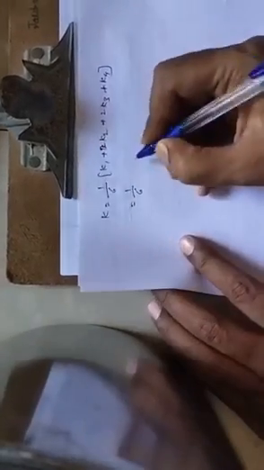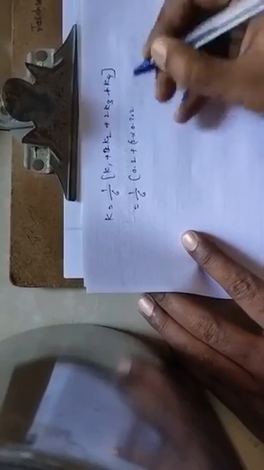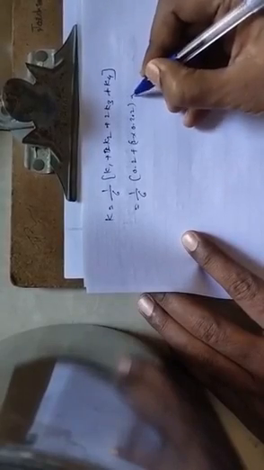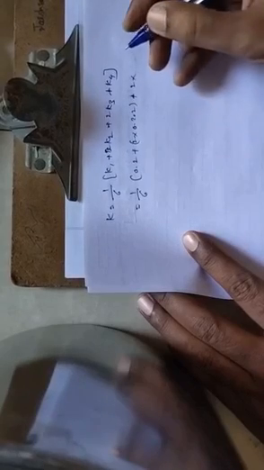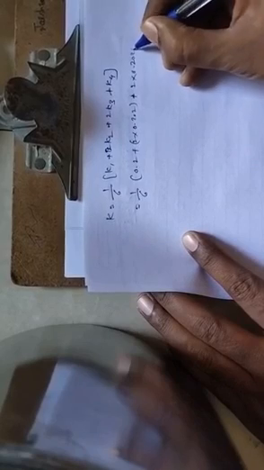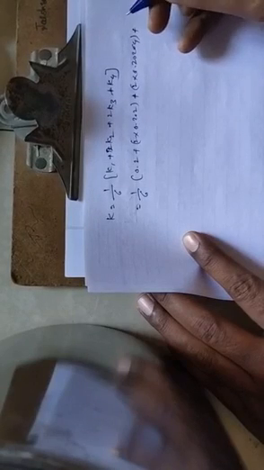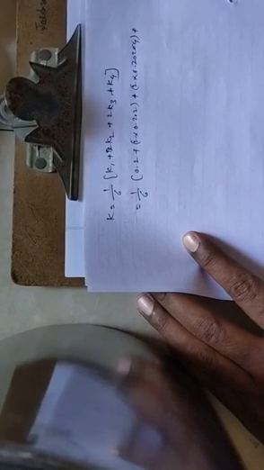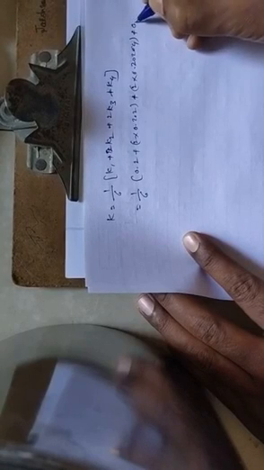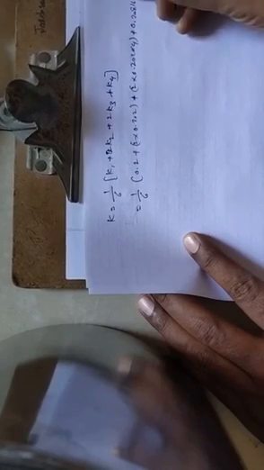So K1 value was how much? K1 value was 0.2, plus 2 into K2. K2 value was 0.202, plus 2 into K3. K3 value is 0.20204. This is K3, plus K4. K4 value you got as 0.208164.